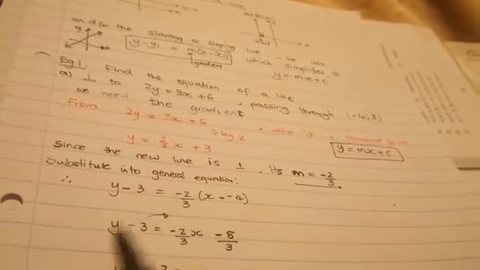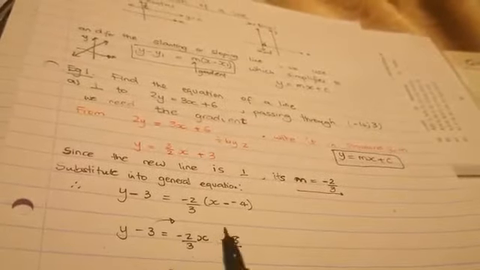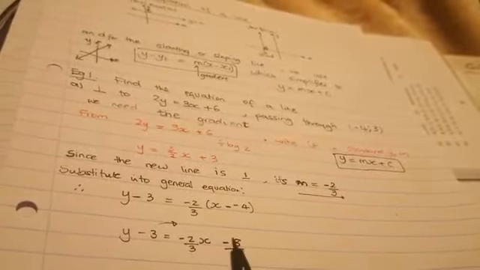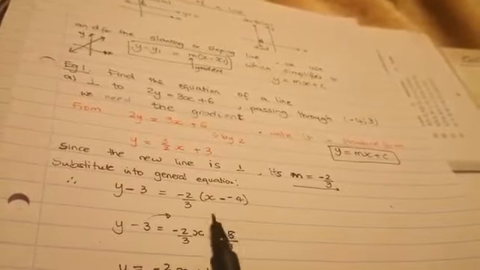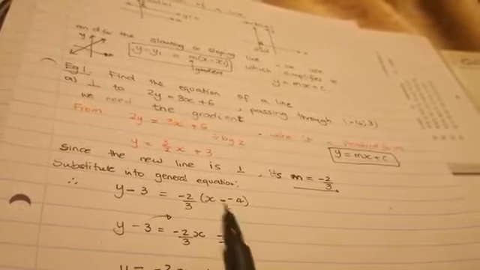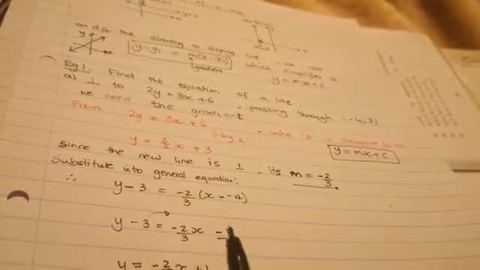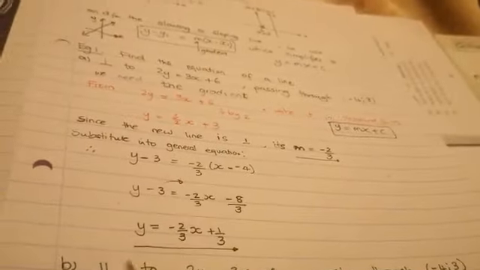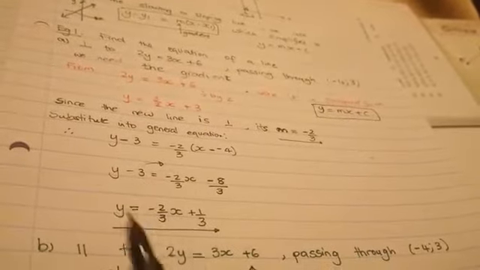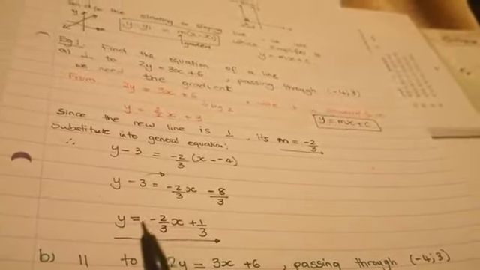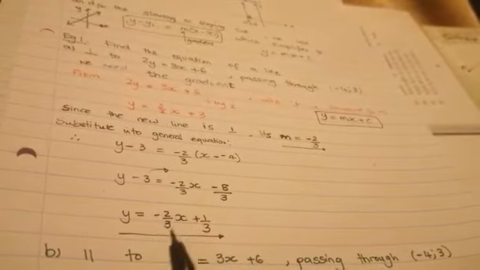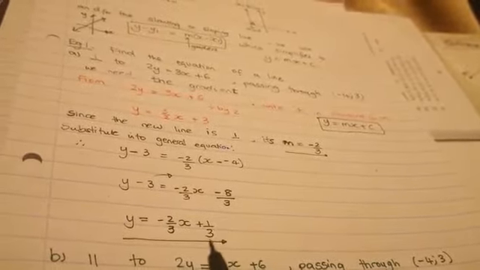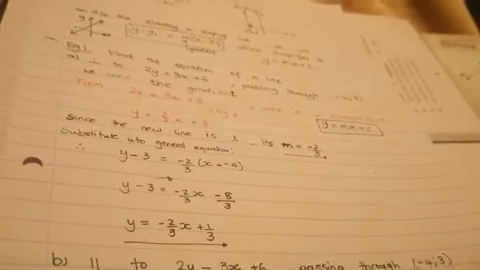Okay, and then you tidy that up, you open up the brackets, negative 2x over 3. Remember, this will be plus 4, so negative 2 times positive 4 is negative 8. Negative 8 over 3, and then you take the 3 to the other side. So the final equation is going to be y equals to negative 2 over 3x plus 1 over 3, and then you can leave it like that.